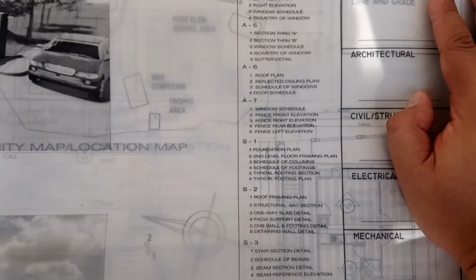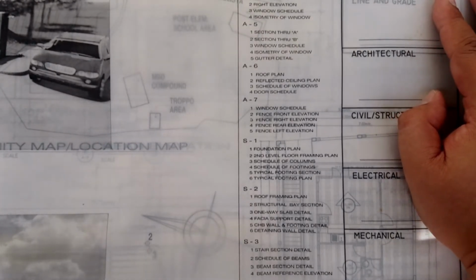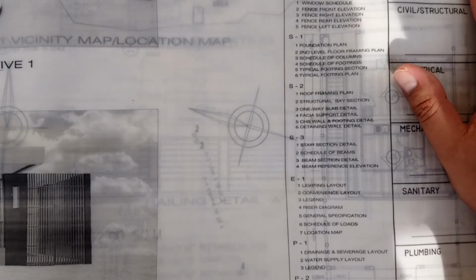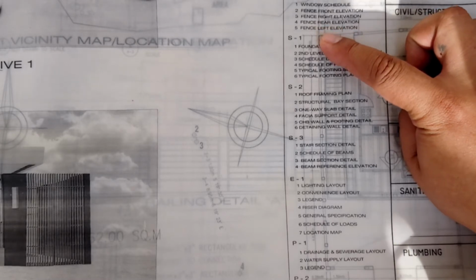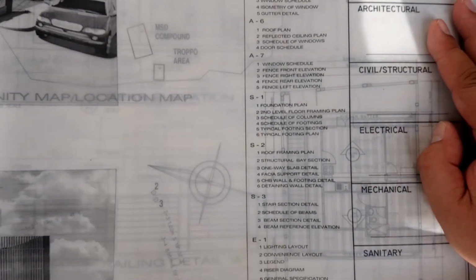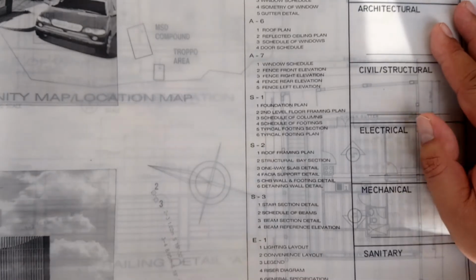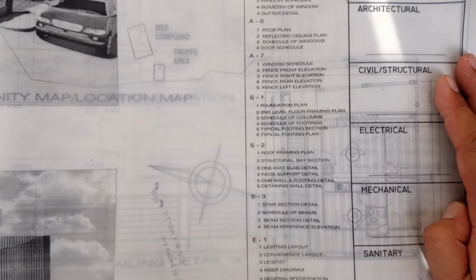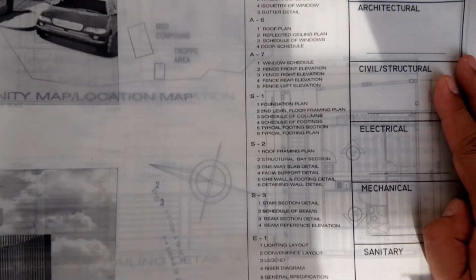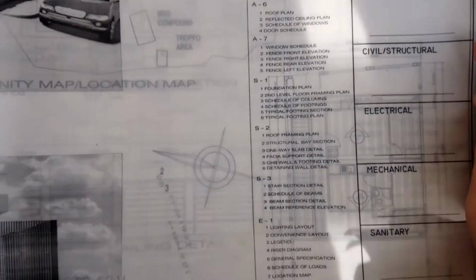Then A6, we have the roof plan, reflected ceiling plan, a schedule of windows, and door schedule. A7, we have the window schedule, the fence front elevation, fence right elevation, fence rear elevation, and fence left elevation. Then our structural, we have our foundation plan, second level floor framing plan, schedule of columns, schedule of footings, typical footing section, and typical footing plan. We have sheet 2 for structural. We have our roof framing, structural base section, one-way slab detail, fascia support detail, CHB wall and footing detail. Then we have structural 3, we have our stair section detail, the schedule of beams, beam section detail, beam reference elevation.